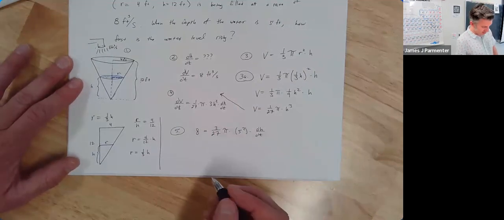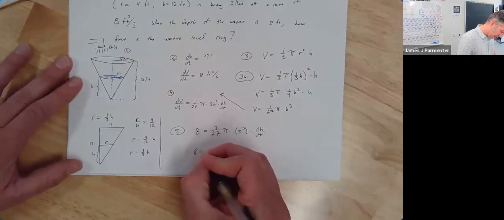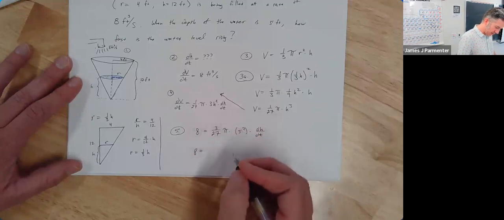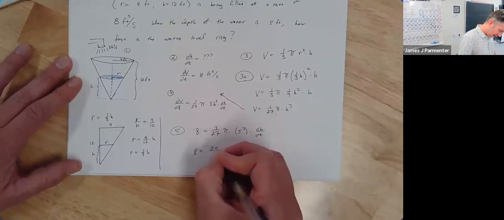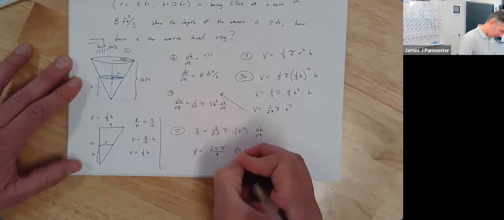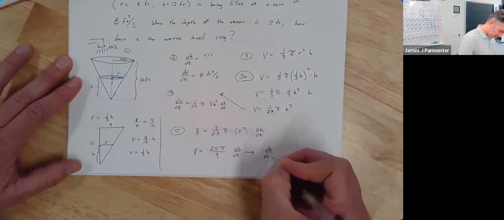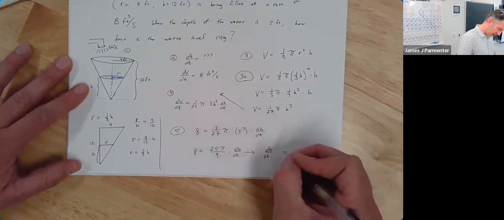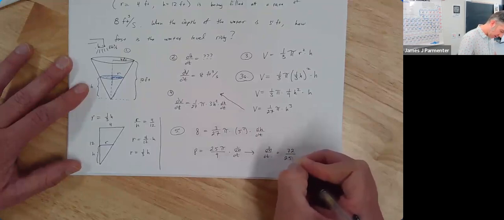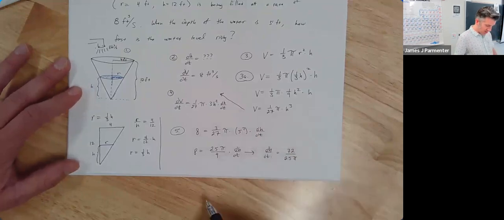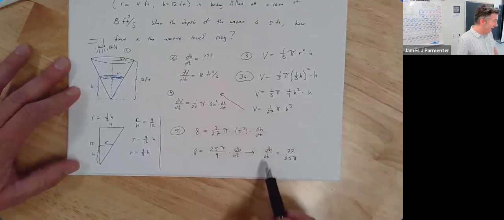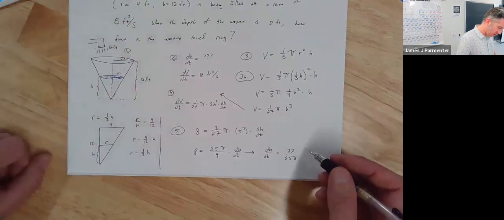I would probably try and make it look a little bit nicer and say 8 equals, let's see, that's 1/9 times 25, so 25 pi over 9 times dh/dt. That's going to give me that dh/dt is equal to 8 times 9/25 pi, or 72/25 pi. And my units are, well, since I'm talking about how the height is changing, it's going to be in feet per second.